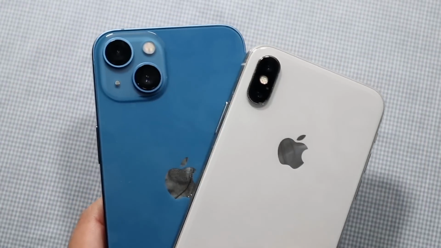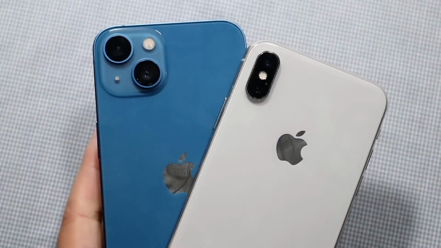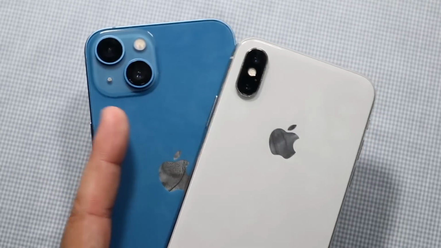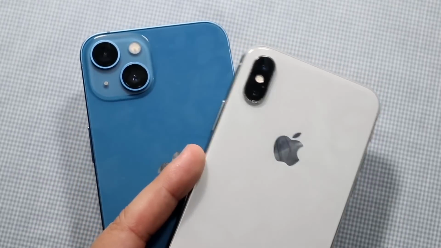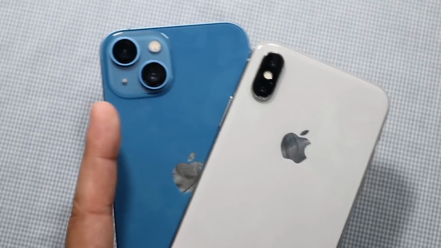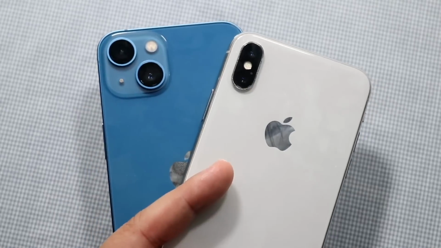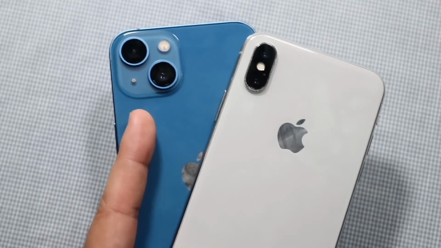It still kind of surprised me even in this one, but you're really going to be missing out on things like cinematic mode, 4K 60 on the front, and those new Pro modes that we have, ProRes and ProRAW. But I do think if you still have an iPhone 10, it's still pretty good. But the iPhone 13 is definitely the better one I would recommend.